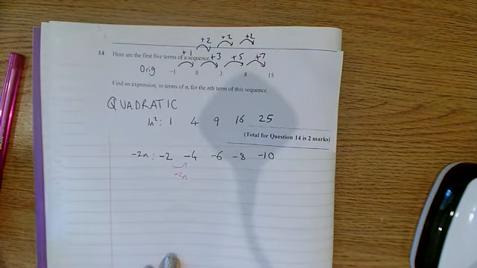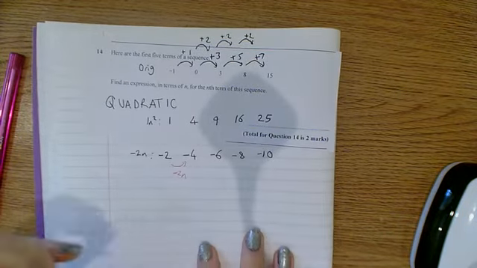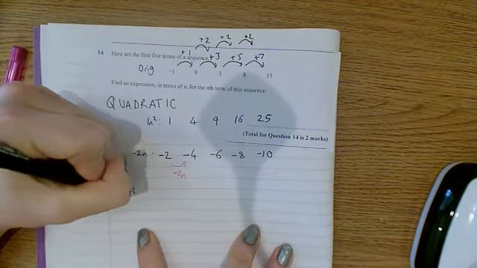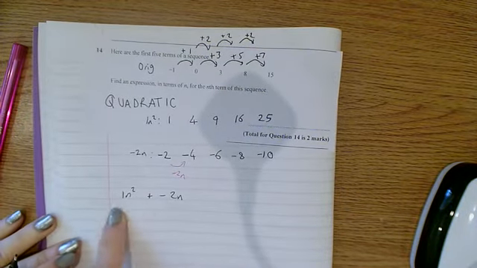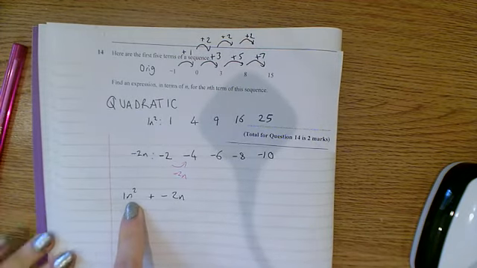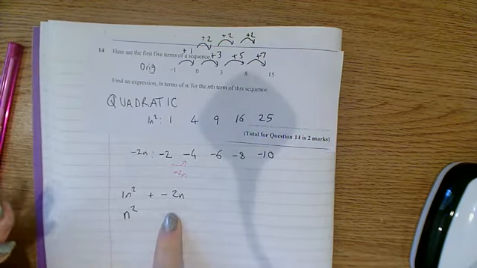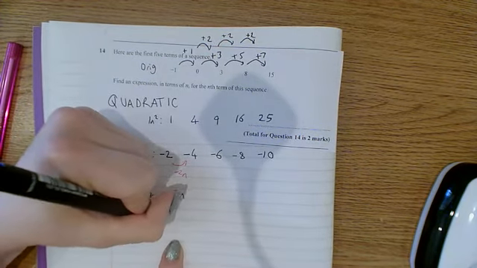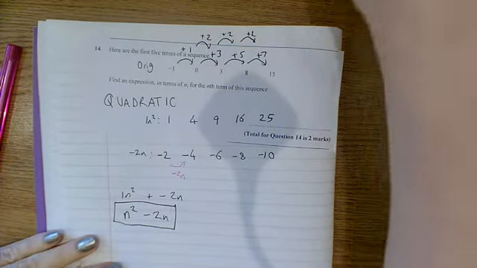So finally, to get the overall nth term for this sequence up here, it's this and this added together. So it's 1n squared plus -2n. Now that is a really ugly, weird way of writing things, so let's just make that nicer. Instead of writing 1n squared, I'll write n squared, and this can just be written as -2n. That is the nth term. That's our final answer: n squared minus 2n for 2 marks.